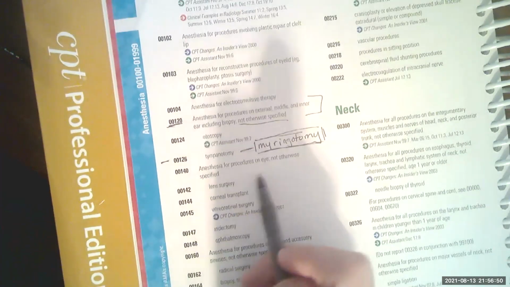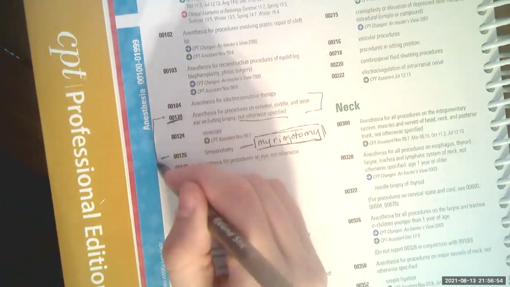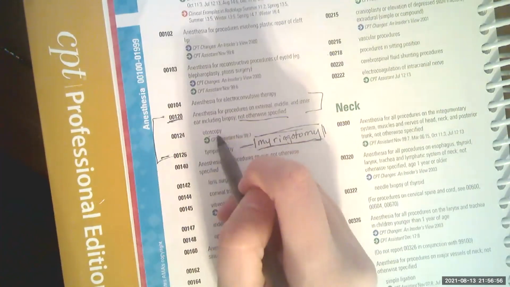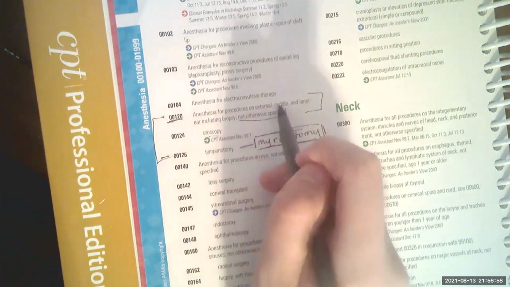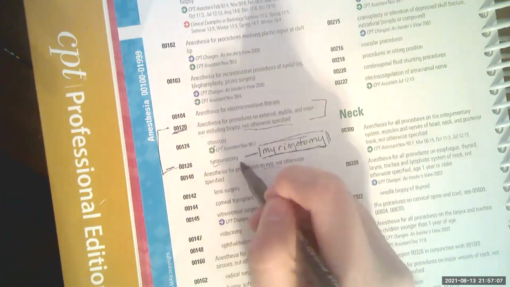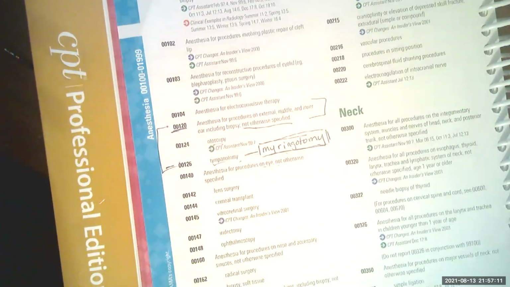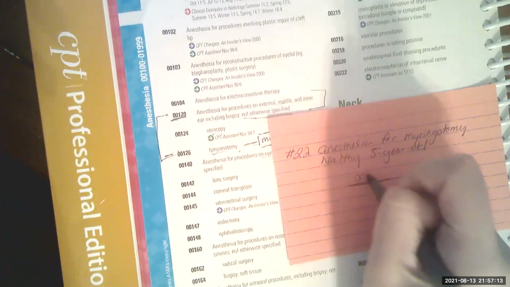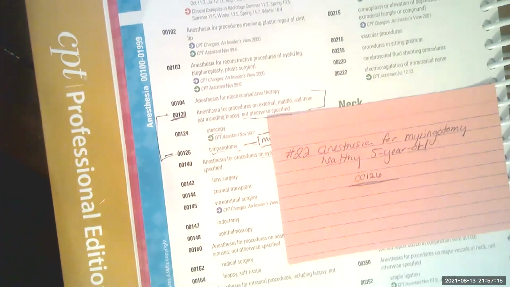And then after that, it goes right into the eye. So we only have these 3 codes that we could use. Anesthesia for procedure on external, middle, or inner ear, including biopsy, not otherwise specified. So I would say it's between this one and this one. And since we know tympanotomy is the same thing as myringotomy, I'm going to go with that one, 00126. Now, are we done here?